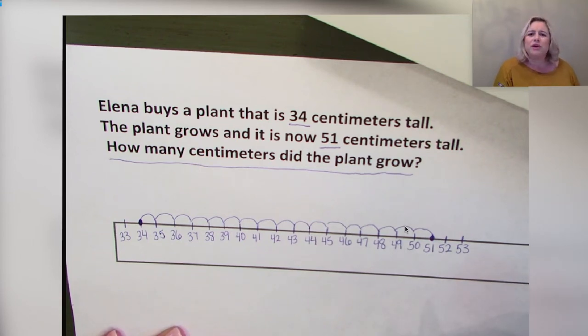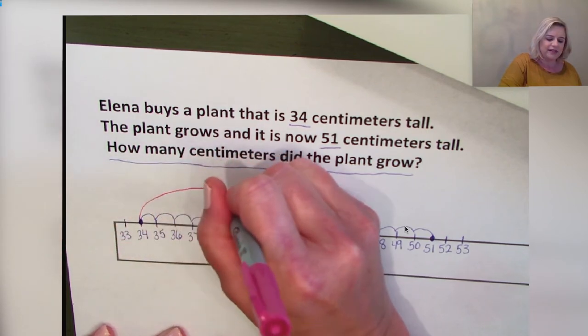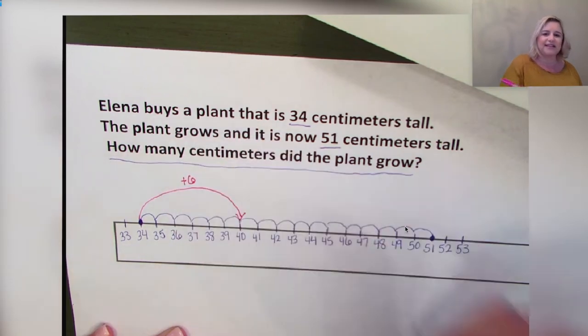Let's count the moves in a quicker way. I'm going to move on the ruler so that I can count by 2s, 5s, or 10s to save time. So now let's look at our model again. I am going to move 6 spaces first to get to a friendly number. So if I move 6 spaces, I will end up on 40. And I'm going to write +6 at the top to keep track.